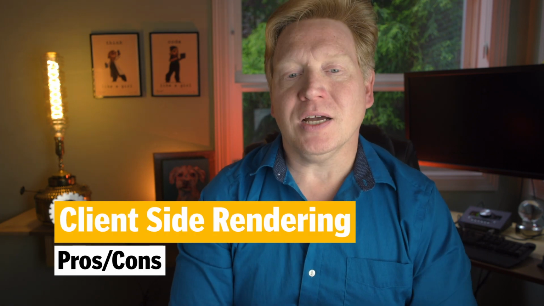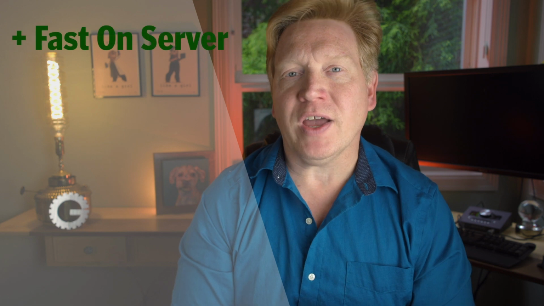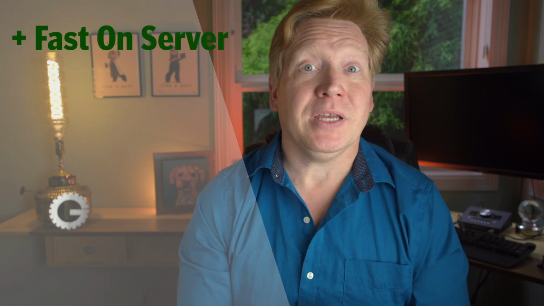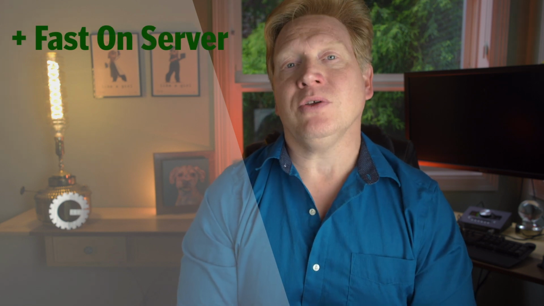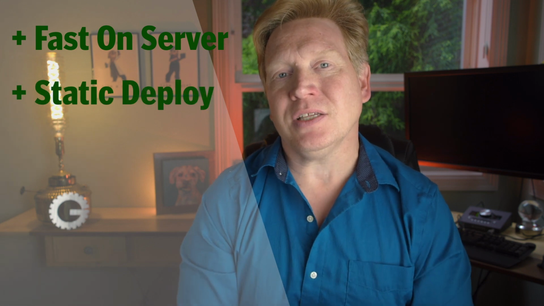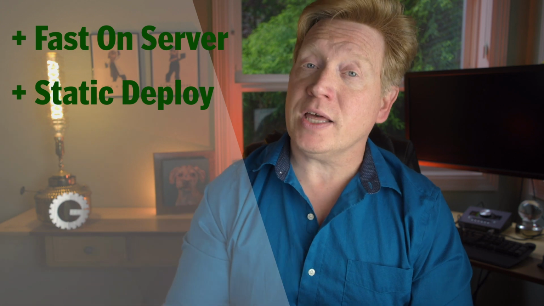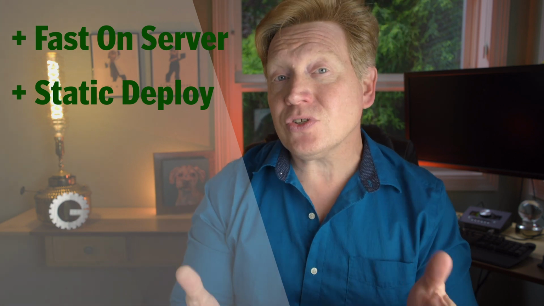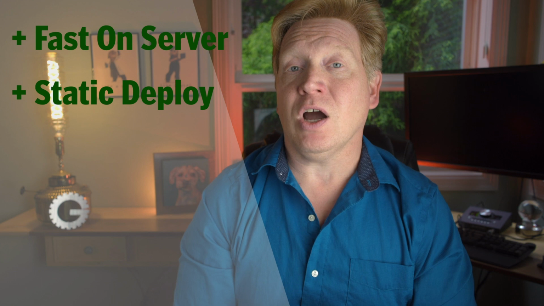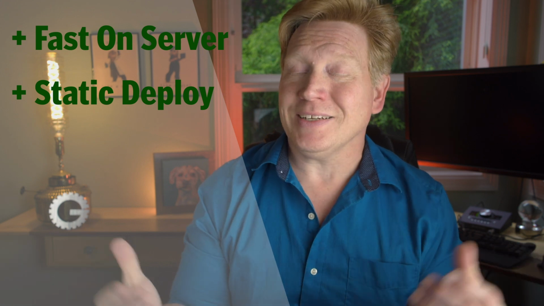Let's talk about some pros and cons. So on the pro side, it's very fast for the server to vend a blank page. Another big pro is that you can statically build these sites. You can statically build the HTML, the CSS, and the JS, and then deploy that out to S3, and then you're serving off of S3. You're not serving off of a server, so you can sleep well at night.